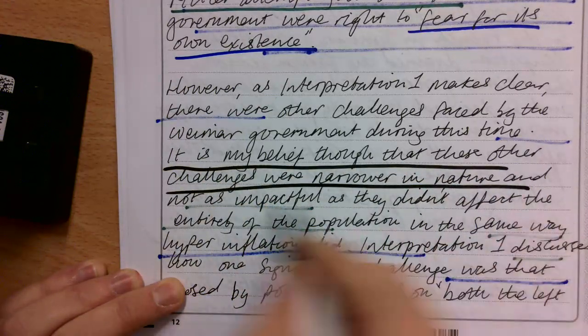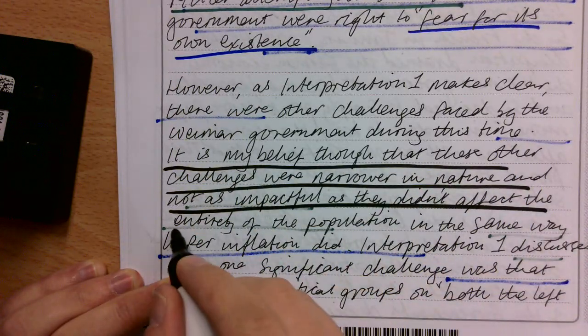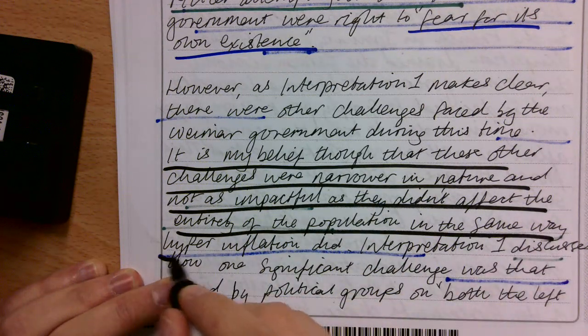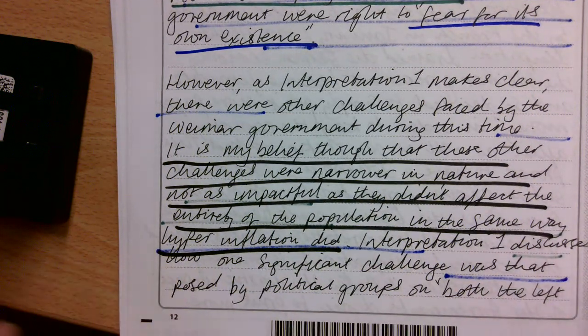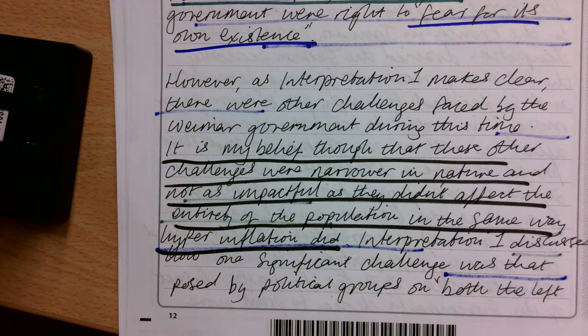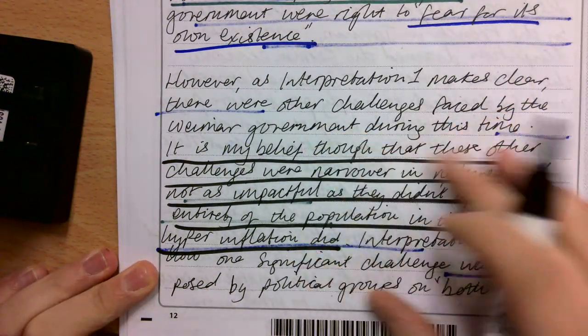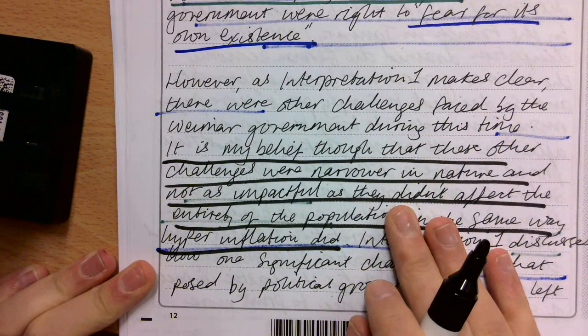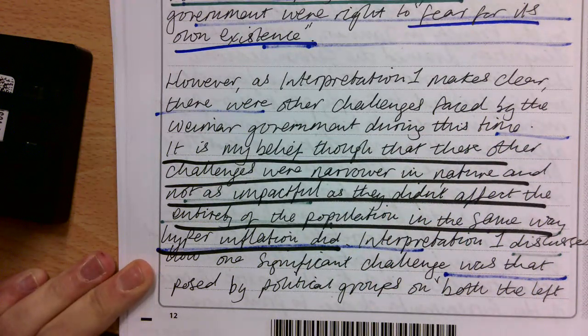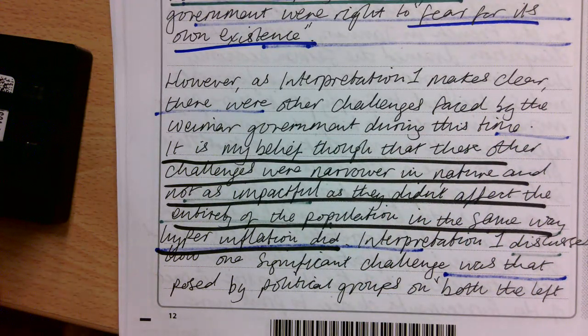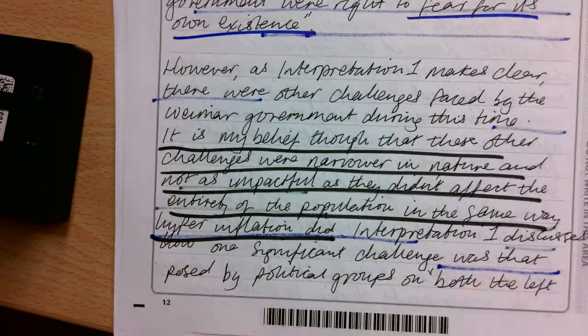What I'm doing here, I'm making it really clear that while I understand there's an opposite side, I don't think it's as impactful as hyperinflation. I've given a reason why. I've said because those other challenges were narrower. They didn't affect the entire population like hyperinflation did. So this is my criteria, isn't it? I'm working it into my argument here. I'm saying, yes, there are other challenges, but they're not as significant as hyperinflation, and here's why.